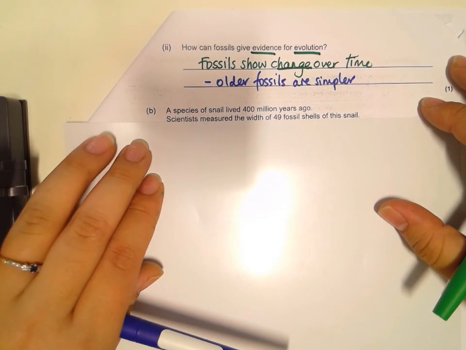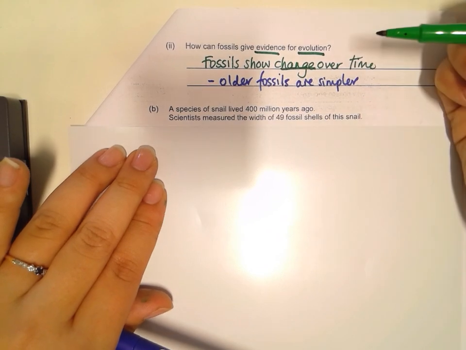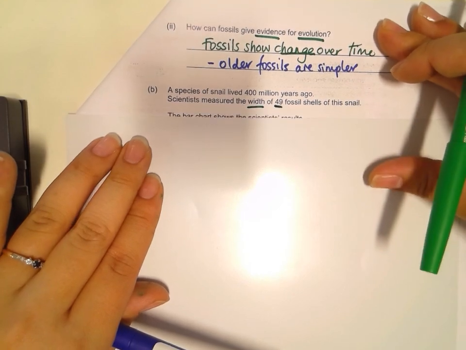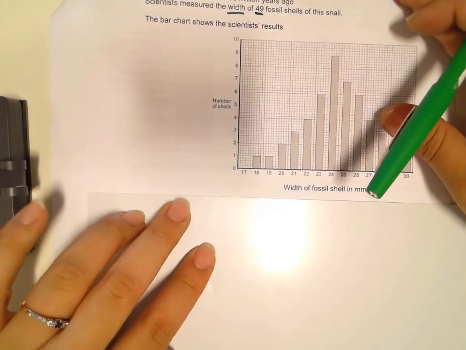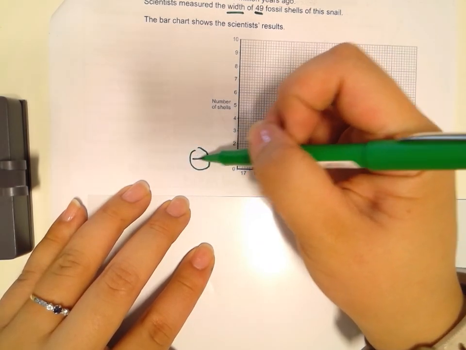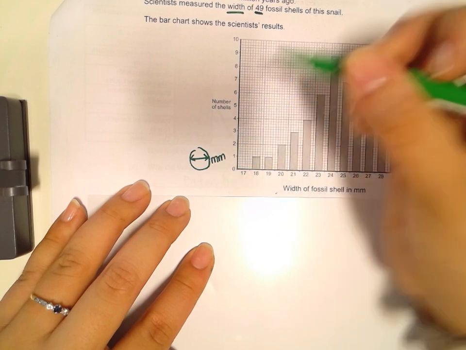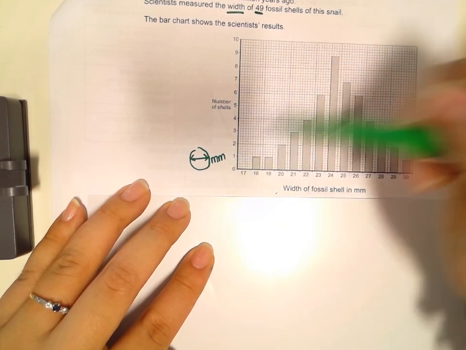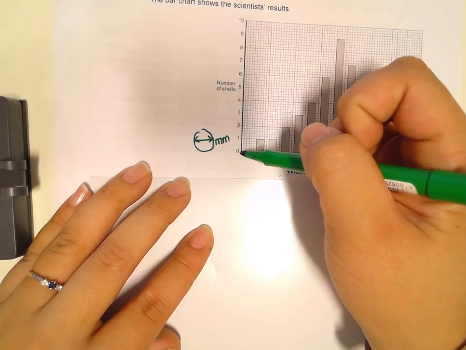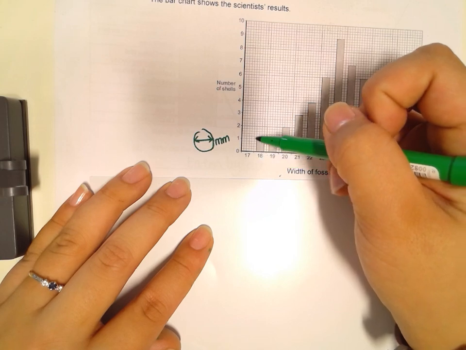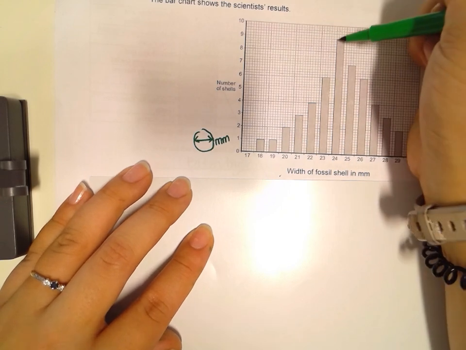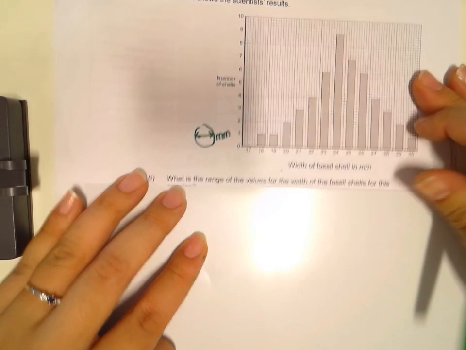The next question. A species of snails lived 4 million years ago. Scientists measured the width of 49 fossil shells of the snail. Here we have a bar chart showing their results. So we have the width of the fossil shell in millimeters. They took the width across of the shell, and they counted how many shells had that width. We can see at a width of 17 millimeters, there were no shells, whereas at a width of 18 millimeters, there was 1 shell. And we can see the most is at the width of 24 millimeters, there were 9 shells.